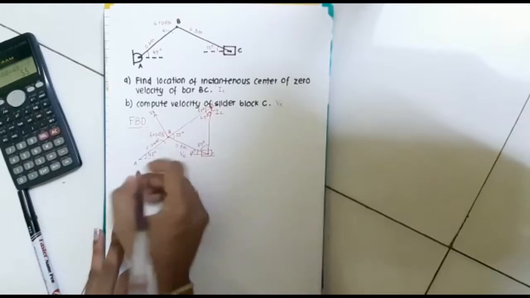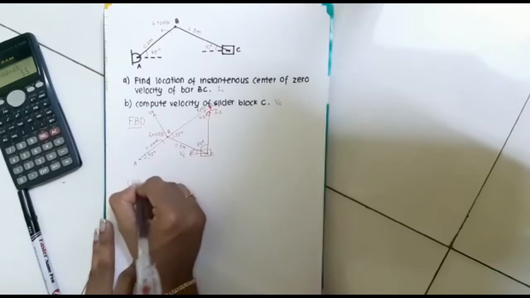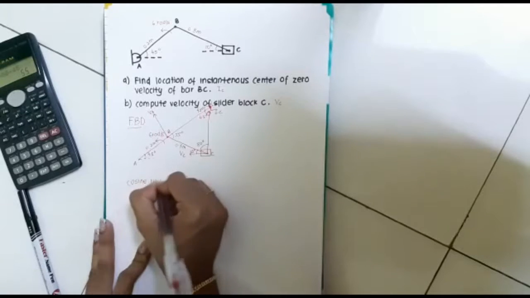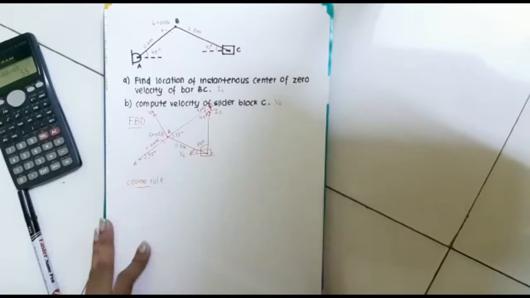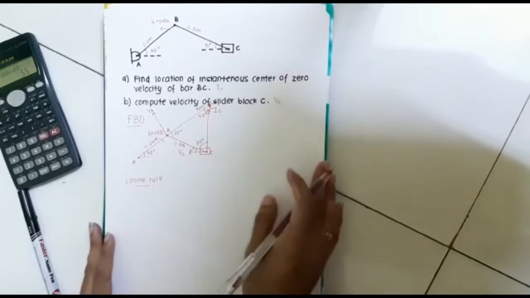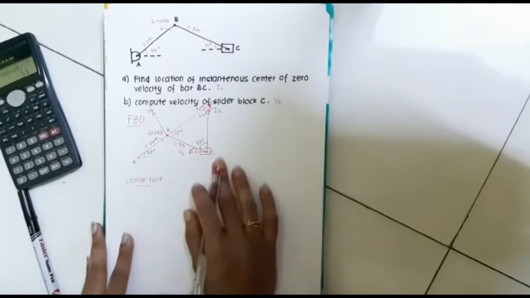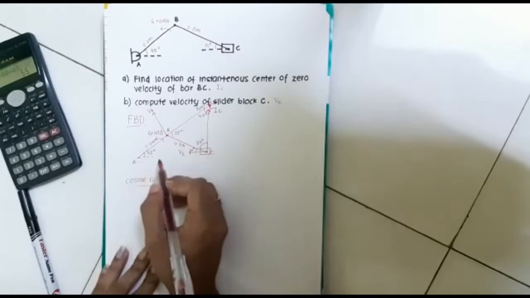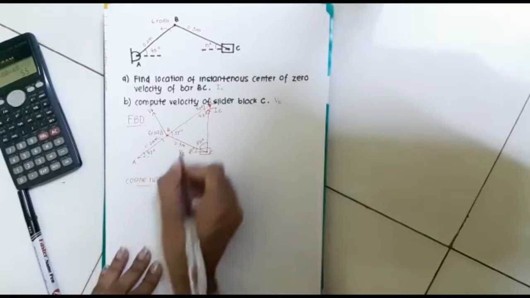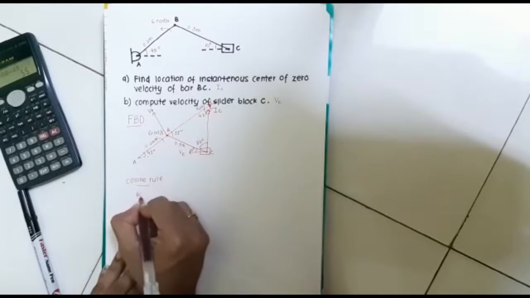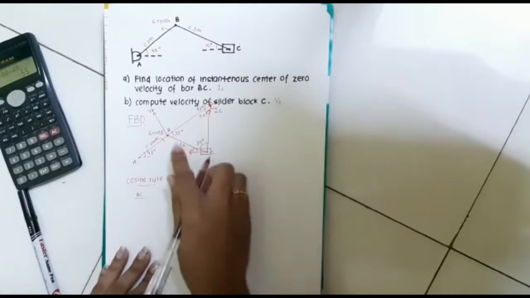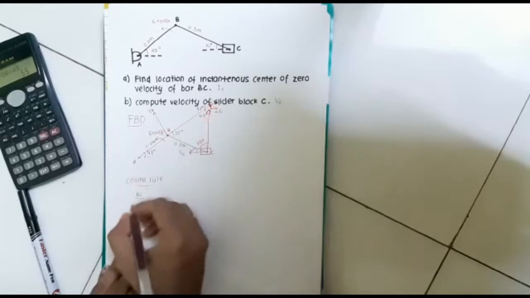So we are using the sine rule. Okay, ignore my bad handwriting and my lines. It's not straight, I'm sorry. Now, since we are taking BC, we should take the opposite angle, which is 45.